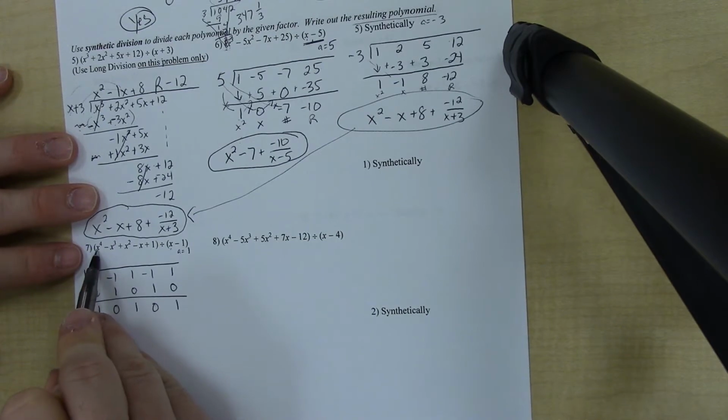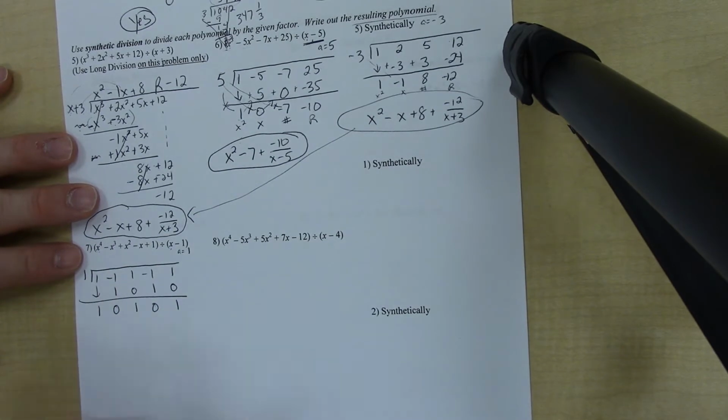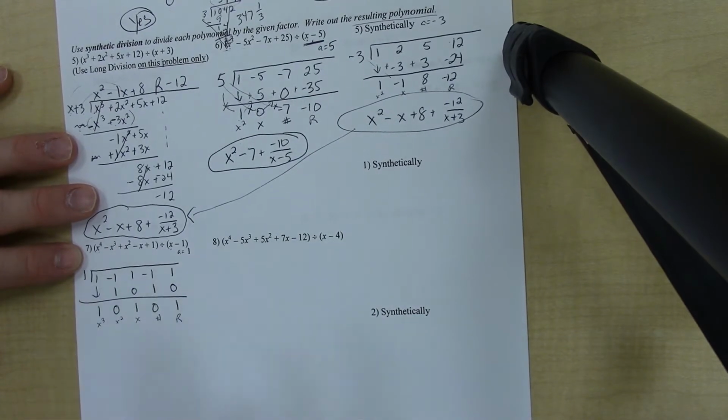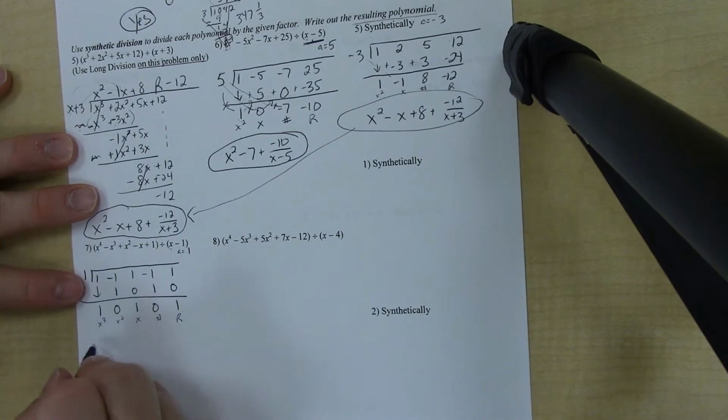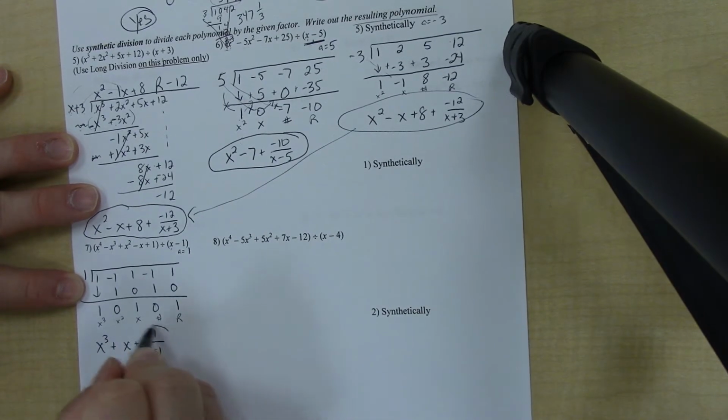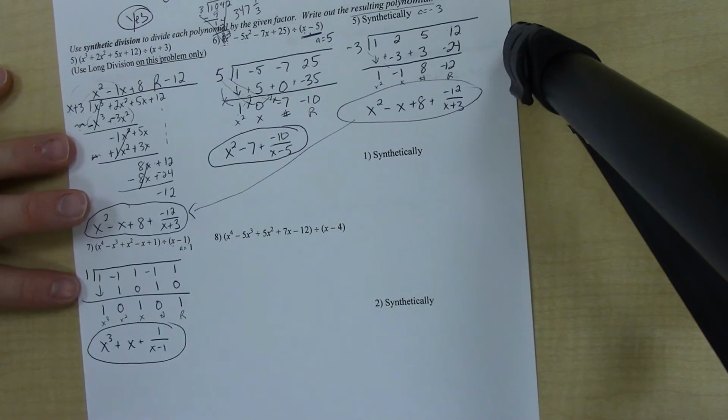Well, if I take 1x out of here, I'm left with x cubed. So this better be an x cubed function. Now again, I always start with remainder, number, x squared, x cubed. Yep, that makes sense. So I'm going to have 1x cubed plus 1x plus 1 over x minus 1. And that's it. It's as easy as that.